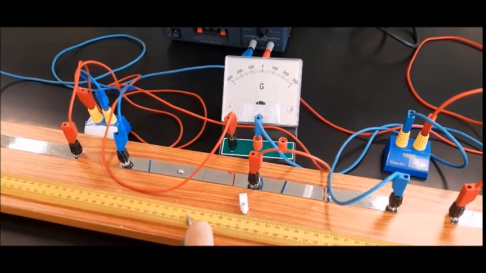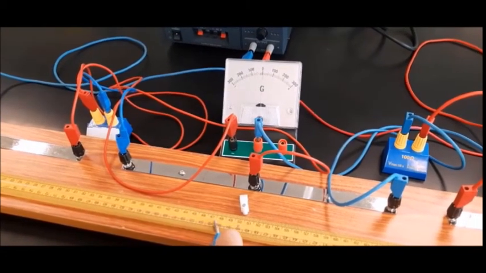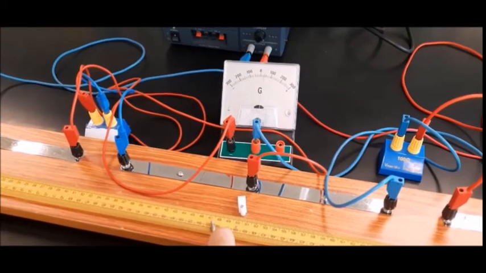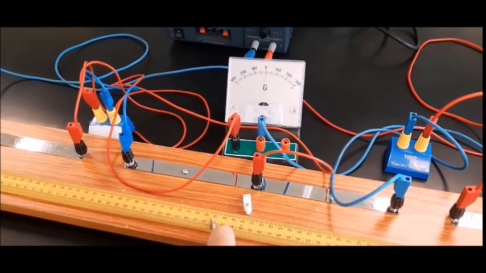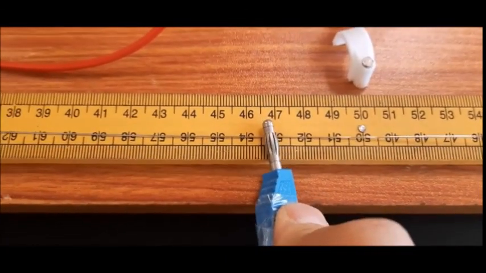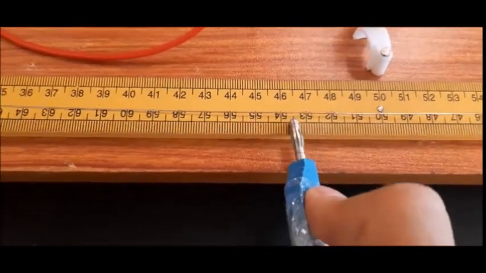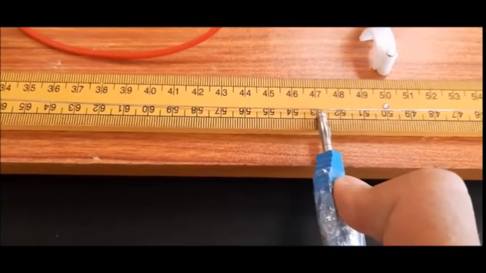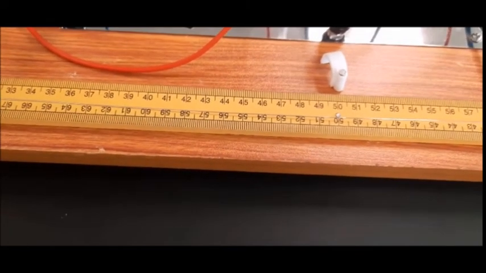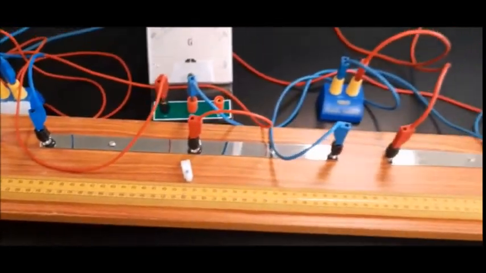Here we go to the other side, and here we go to this side, and the 0 takes place exactly here, which is 53 centimeters. So the distance to the right is 53, the distance to the left is 47 centimeters.